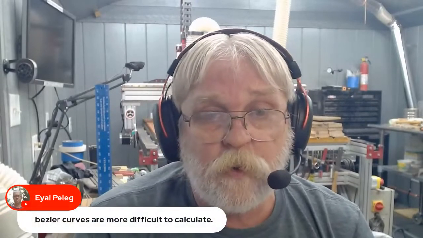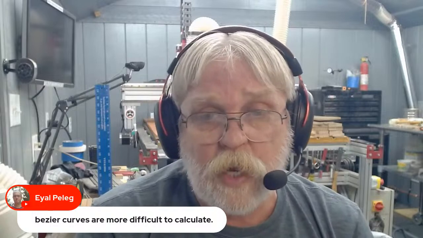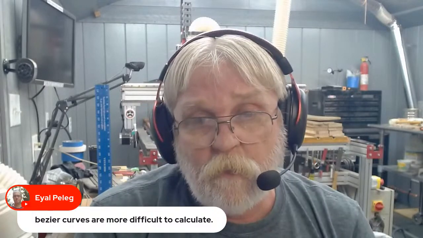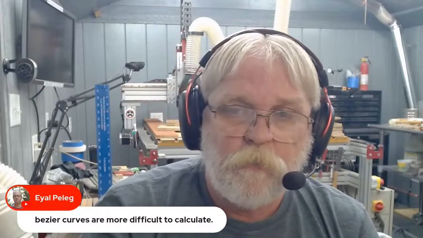Bezier curves are more difficult to calculate. Well, that's why I have a computer and I'm not trying to type this out longhand. If my computer can't handle this calculation, I need a new computer.